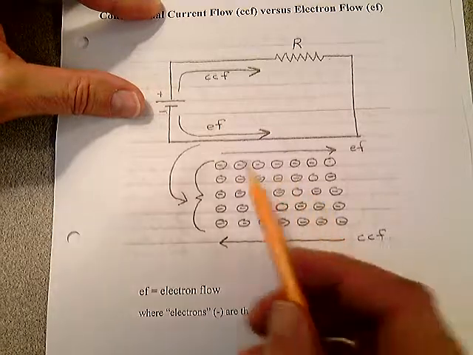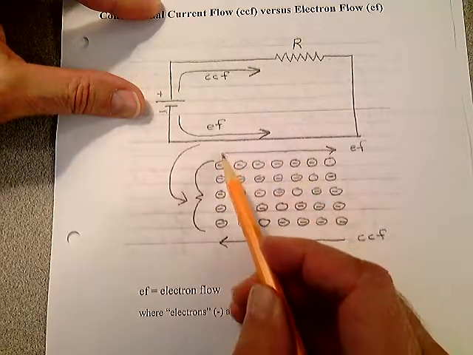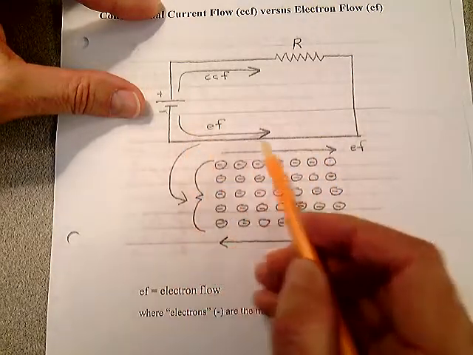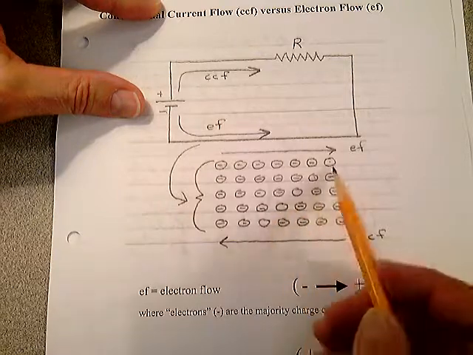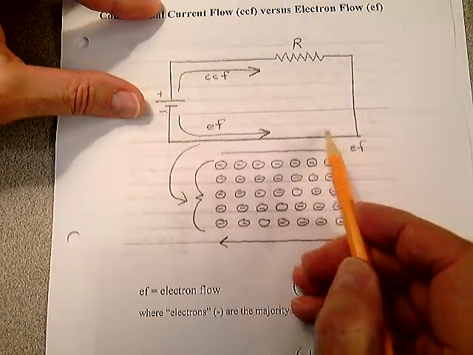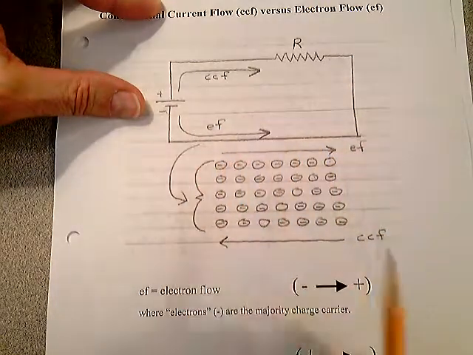So I want you to notice what these electrons are doing. They seem to be migrating from left to right. In other words, the electrons are moving this way, but look at these holes. This single hole charge is moving from right to left. It's moving in this direction, opposite direction of electron flow.